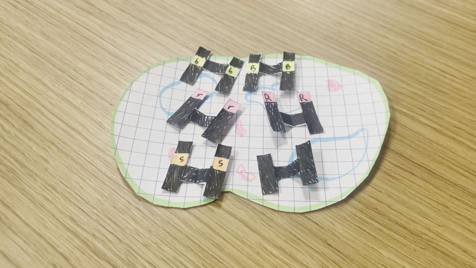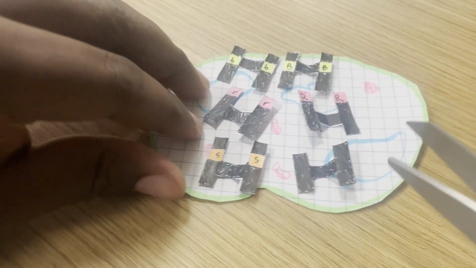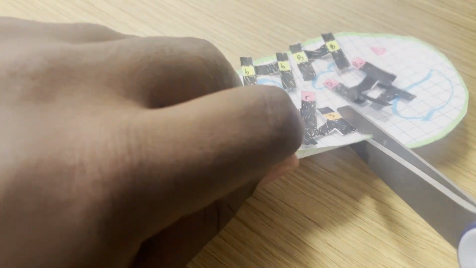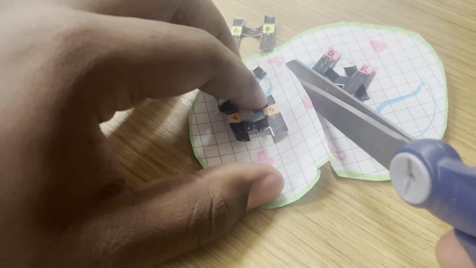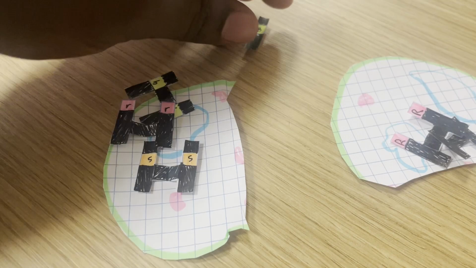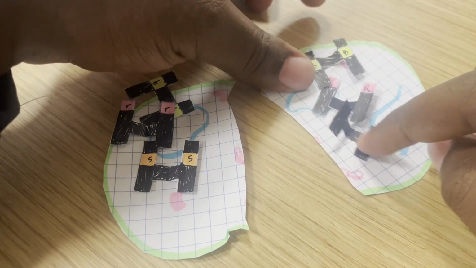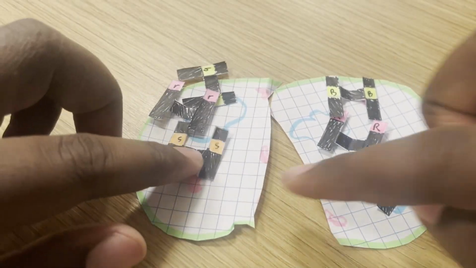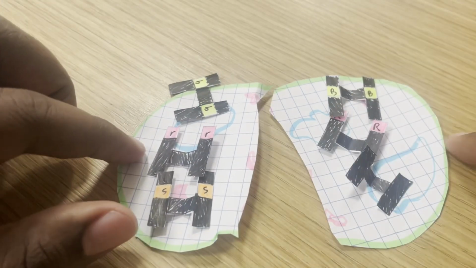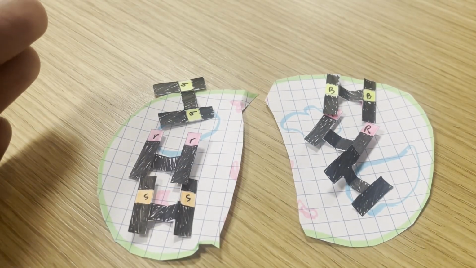Now, we can begin meiosis 1, where we separate the homologs. And they enter their own cells. That is meiosis 1.